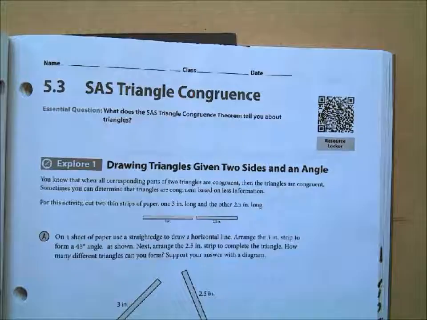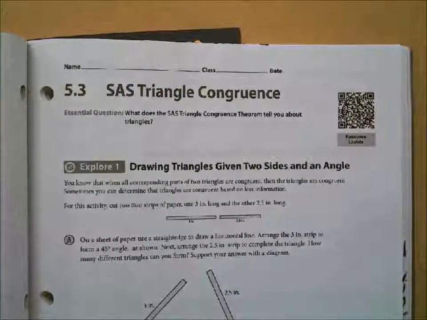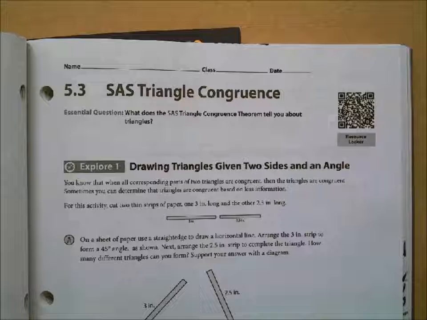So far we know one kind of shortcut to prove triangle congruence, and that is angle side angle. If we have two angles and the included side, that is the side between those two angles, we can show then that the two triangles will be congruent. All of their parts will be congruent, not just those pieces.